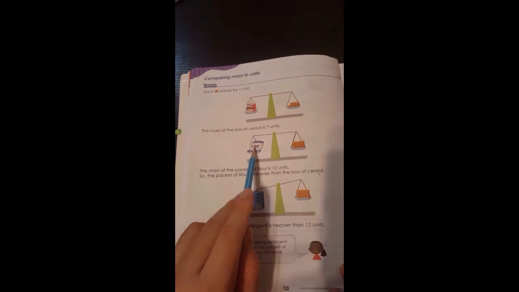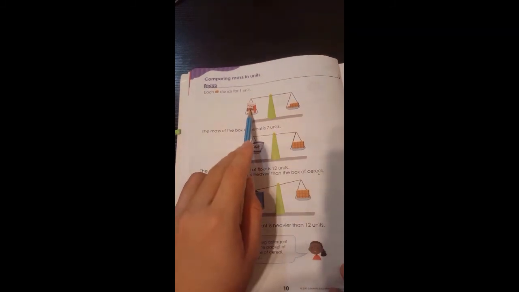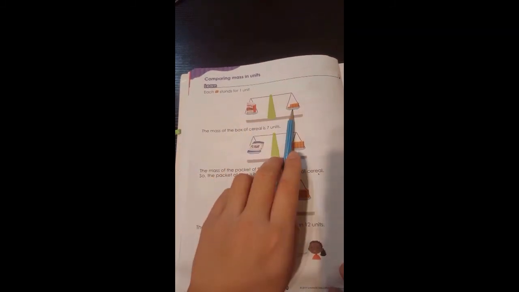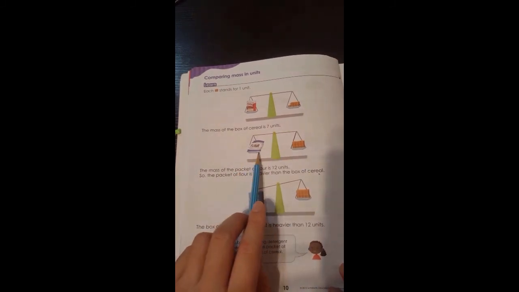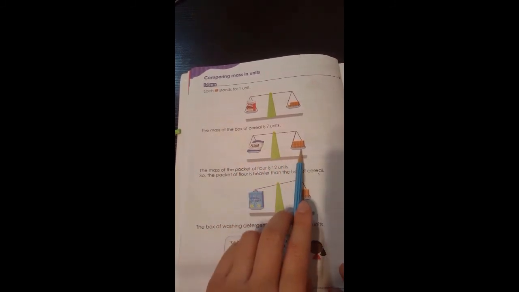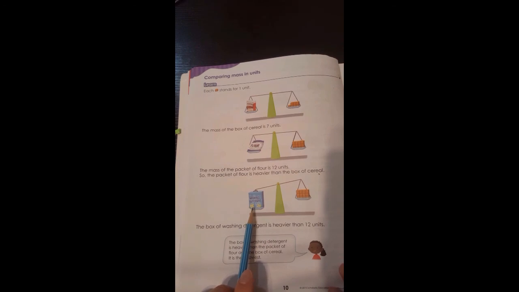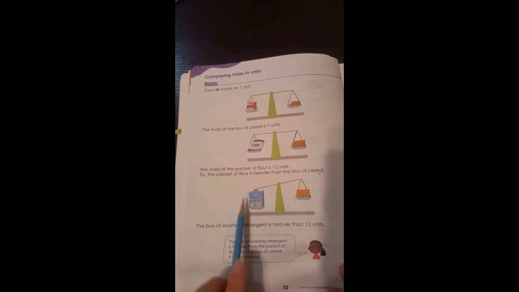This is only 12 units. This one is 7 units. The box of cereal is only 7 units. The packet of flour is only 12 units, but the box of washing detergent is greater than 12 units. It's heavier than 12 units. So the washing detergent is the heaviest of all. So it is the heaviest.